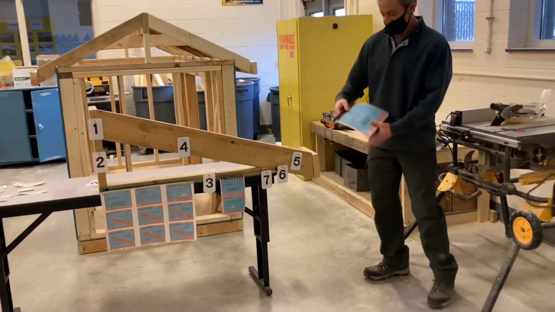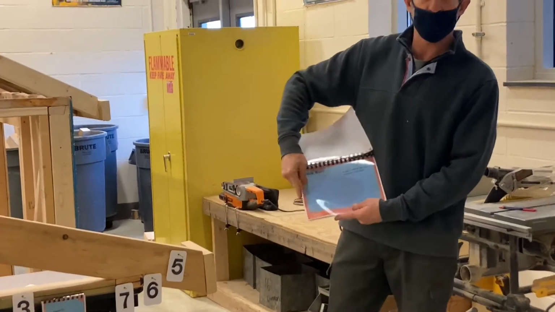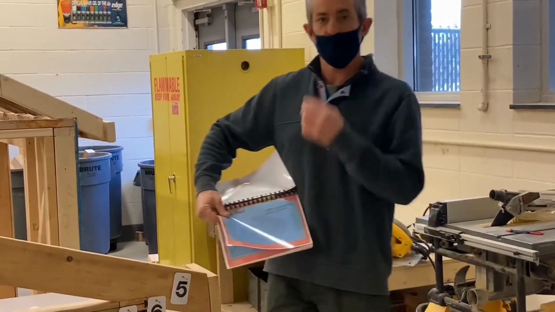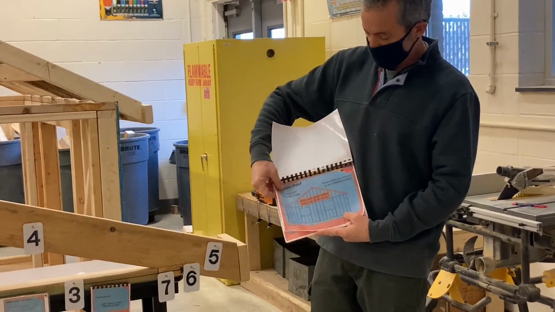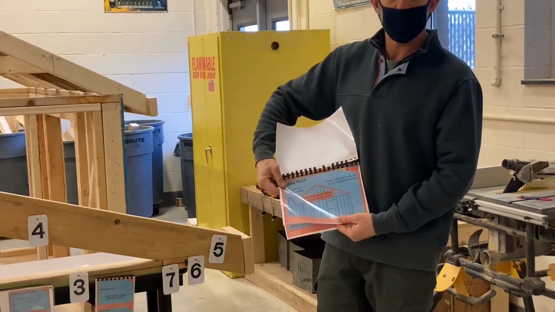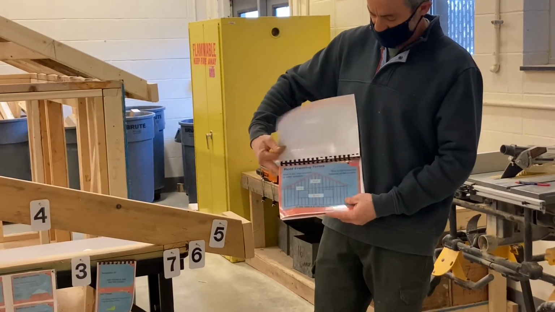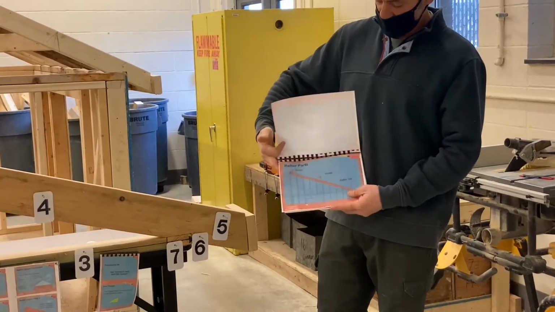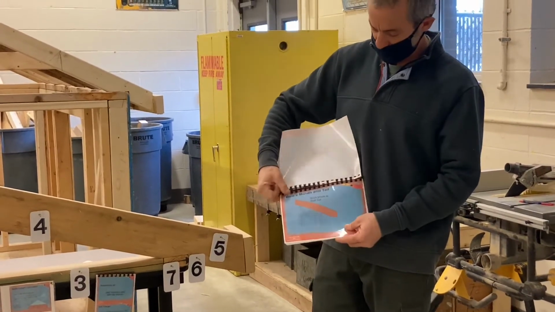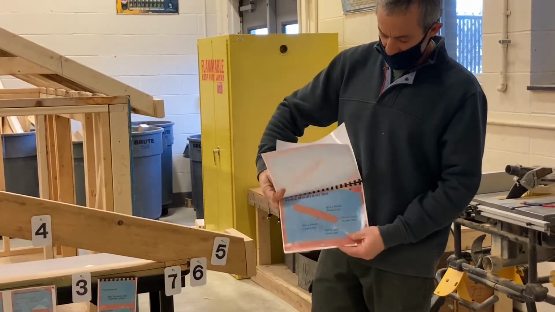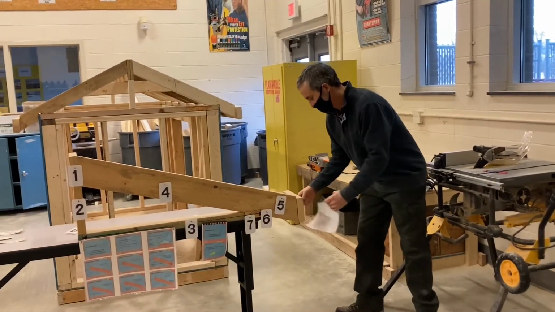Then we have another packet over here that goes over rafter and roof component parts. It goes over basically the entire PowerPoint presentation in our textbook and on our PowerPoint slides, everything about roof framing, or the highlights of roof framing of a gable roof. So it talks about the terms: span, rise, run, all the different things, gable end rafters, the plumb cuts at the ridge board, how to cut a bird's mouth. There's lots of good content in this packet as well. That's laminated and sits right there.